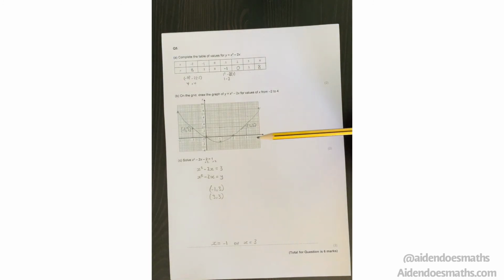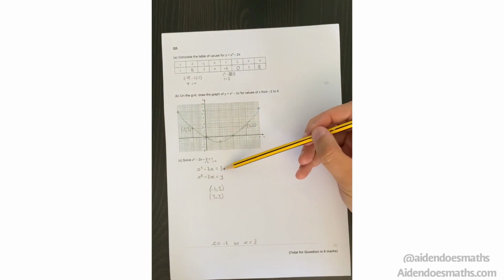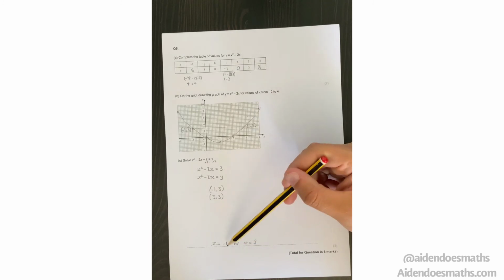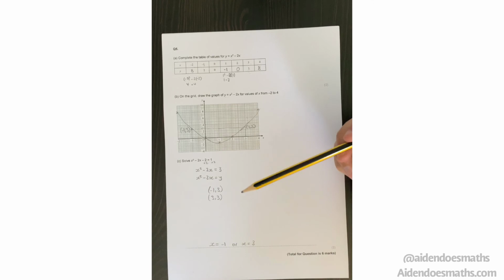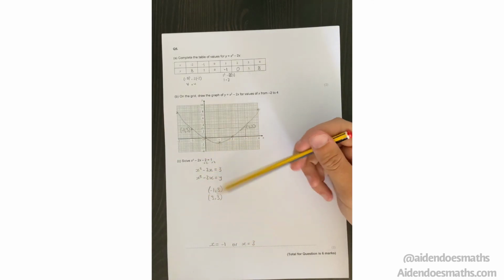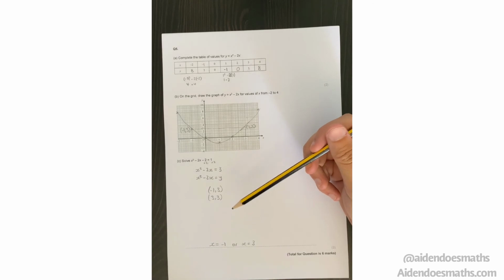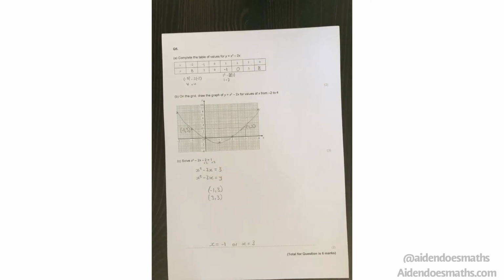If we want to double check that, just put it back into this equation. So minus 1 squared is 1. Take away 2 lots of minus 1 gives us positive 2. 1 plus 2 is 3. And 3 squared is 9. Take away 2 lots of 3, so take away 6. 9 take away 6 does give us 3 as well.